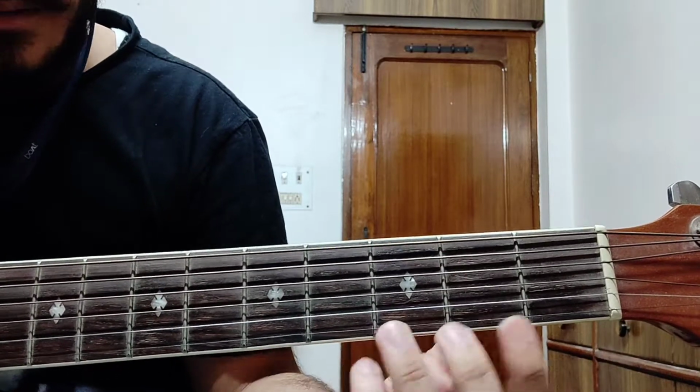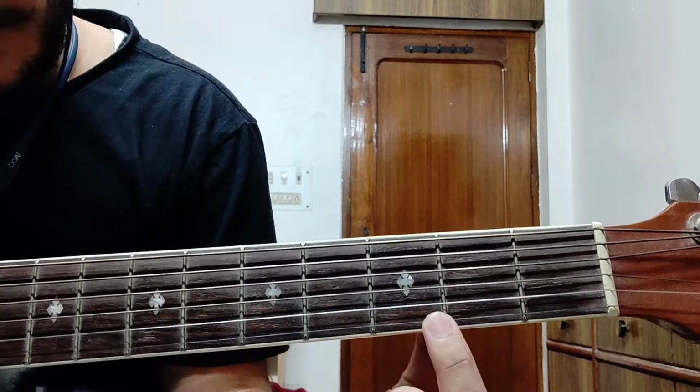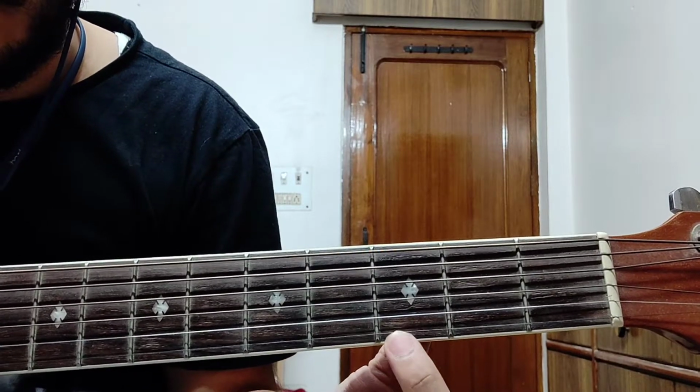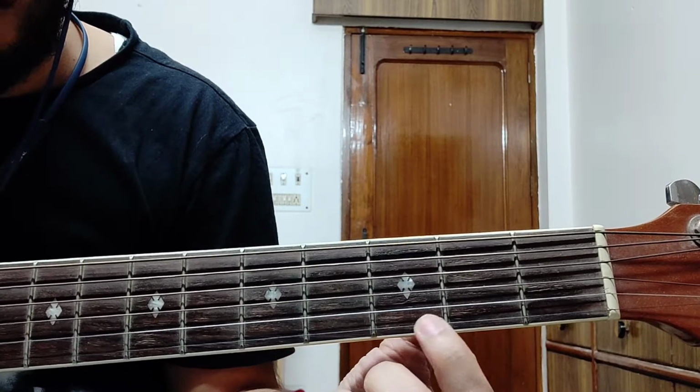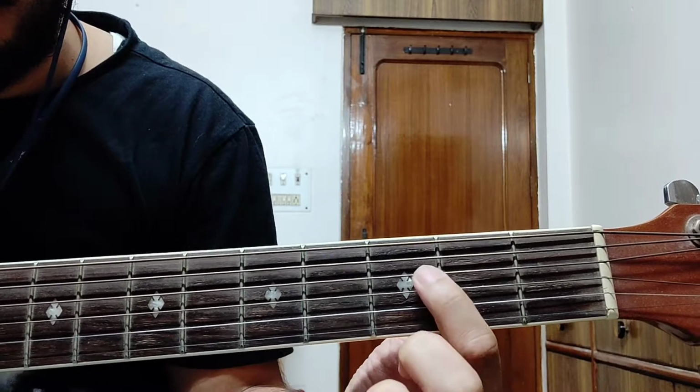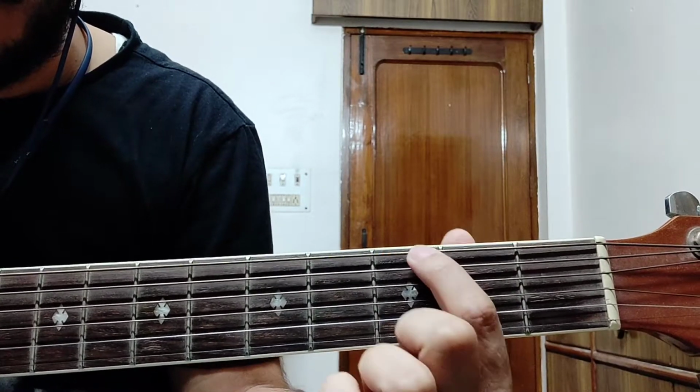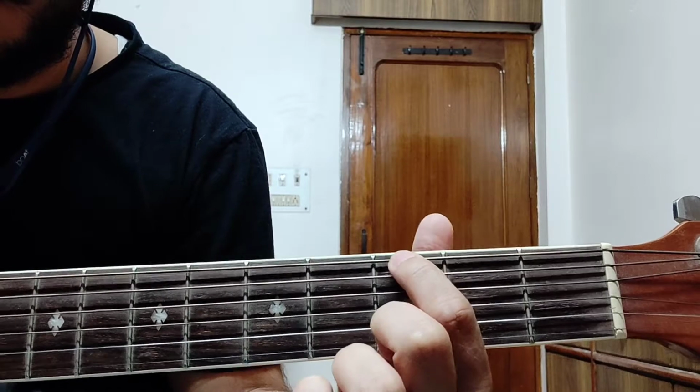So these are the frets, and now you can see that there are a lot of strings on the fretboard. Starting from here, this is the first string. It's called the first string. Right above it, the second, third, fourth, fifth, and finally the sixth string at the top of the fretboard.